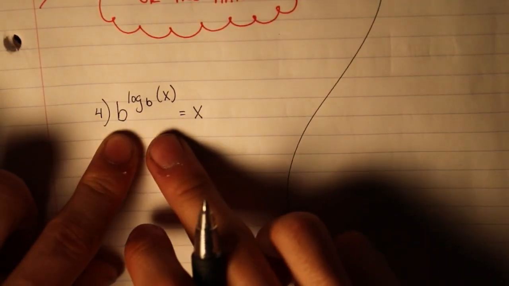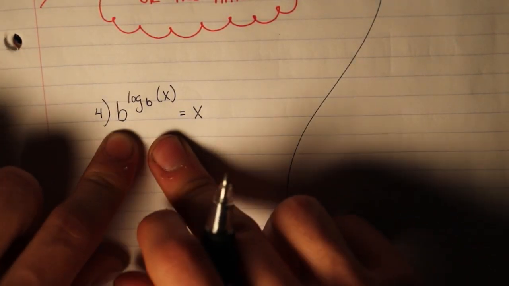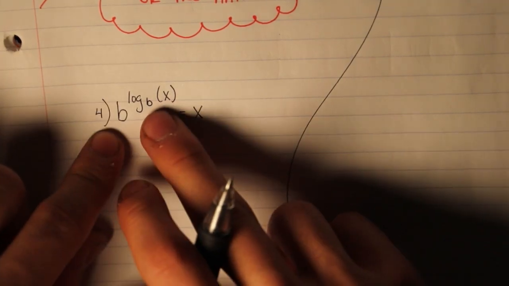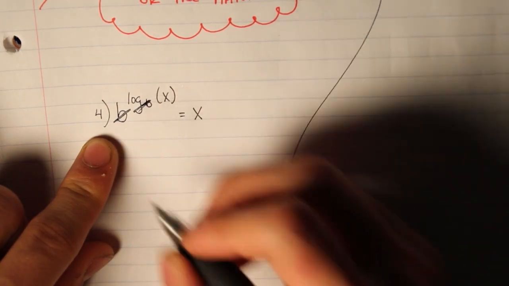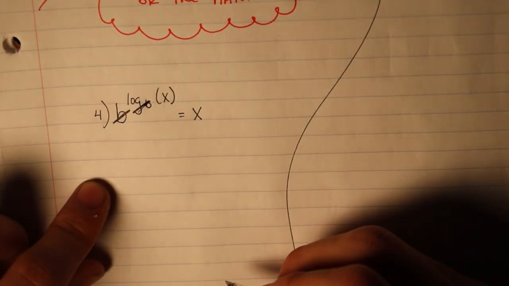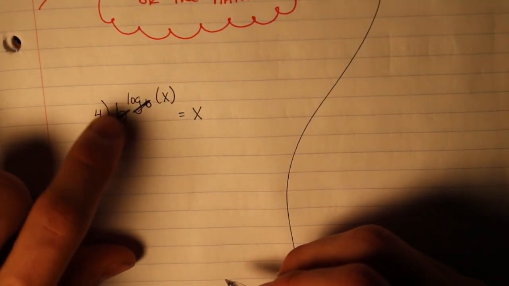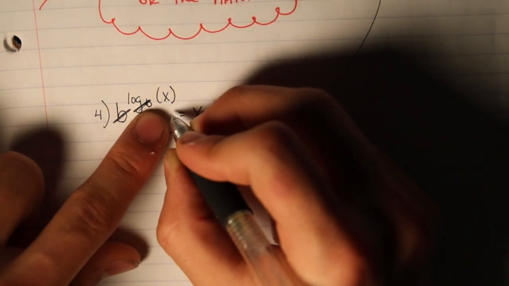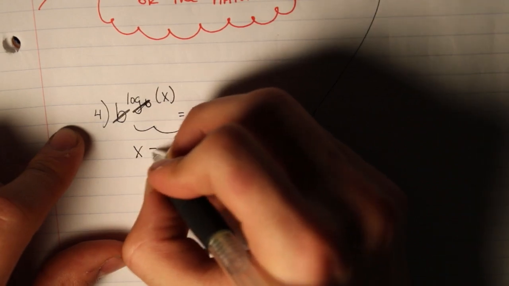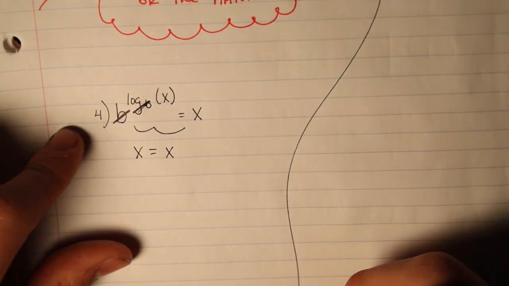And this makes sense because I just told you when our bases are the same, they can cancel. So that log cancels out, that b cancels out, and we're left with afterwards just our x value. x equals x. That's it.